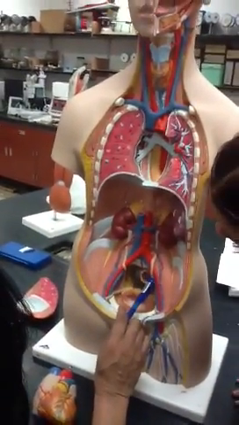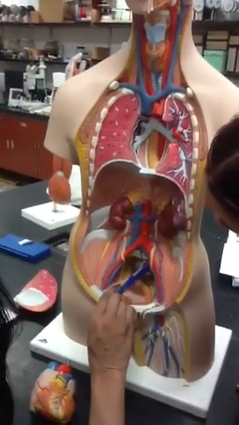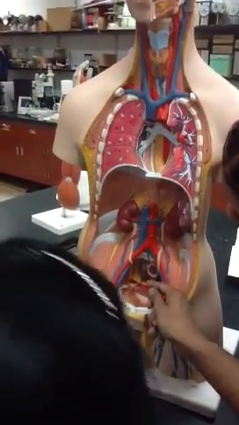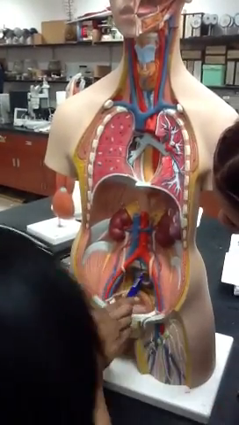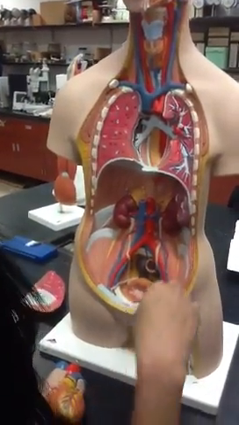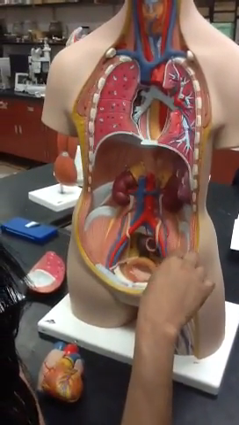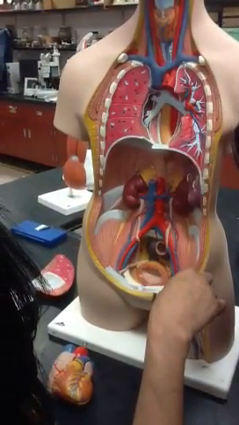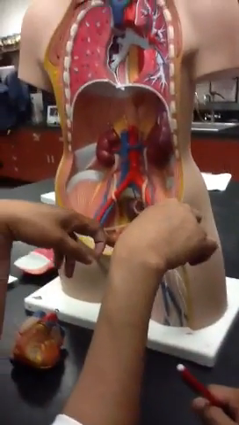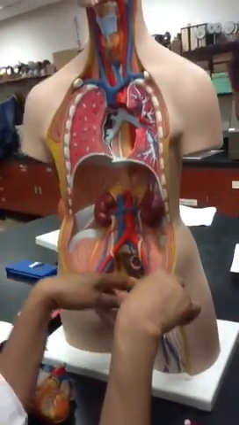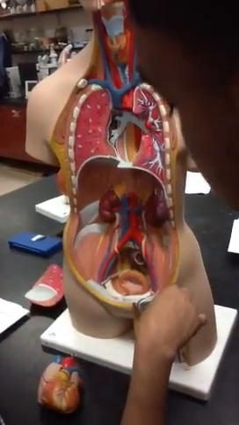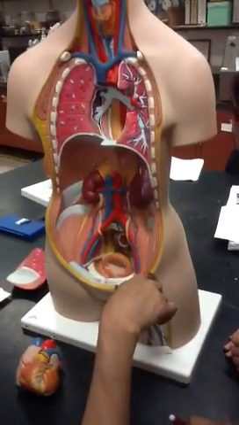The common iliac branches into the external and the internal, going down that way and that way. It doesn't really show in this particular model; it shows in the other model. Then the external becomes the femoral. Femoral is more towards the femur, so this is the femoral part right here, and then the saphenous goes more lateral.